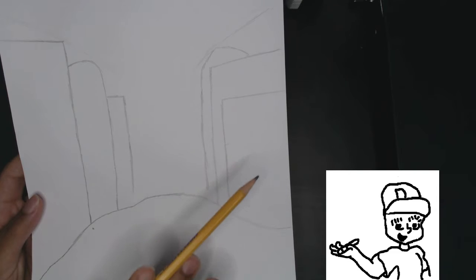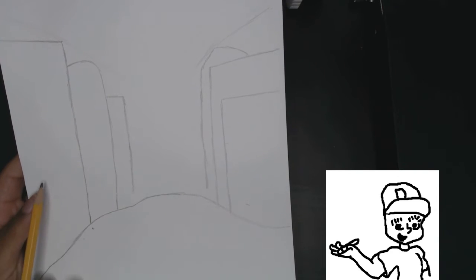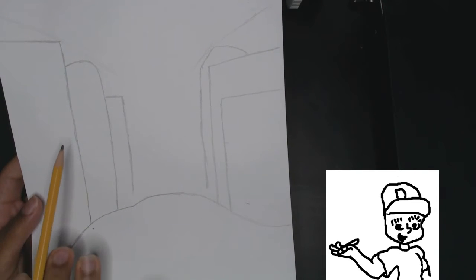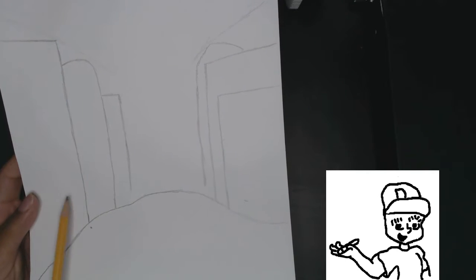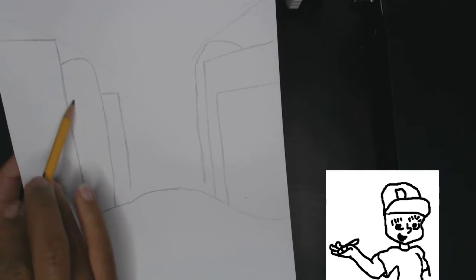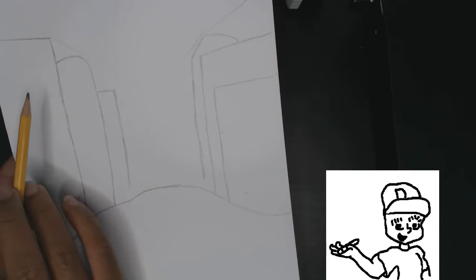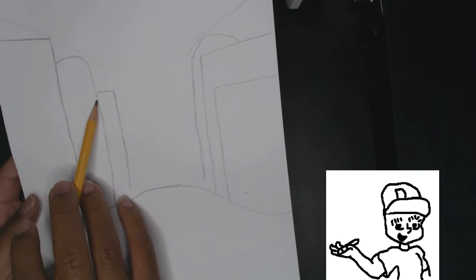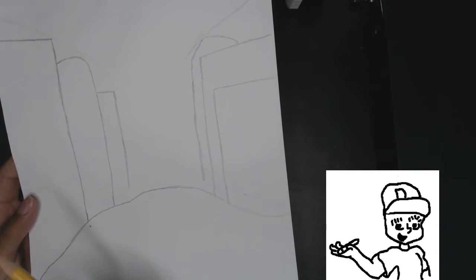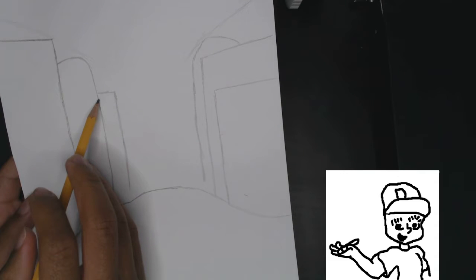The building that's closest to us has nothing in front of it. This one is going to be behind it, because you can see how you have to look past this building to see this building. That's just angling, and it goes down.